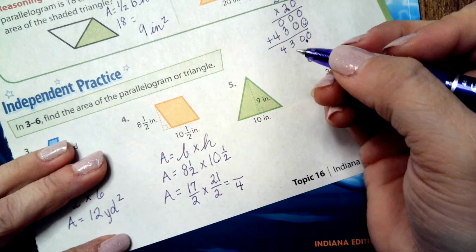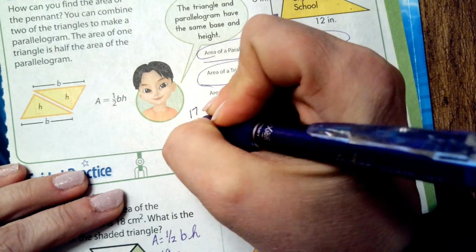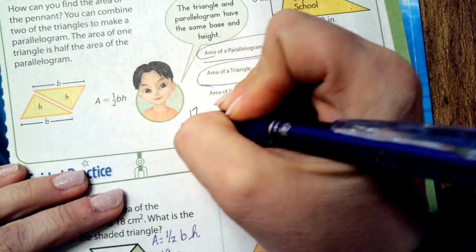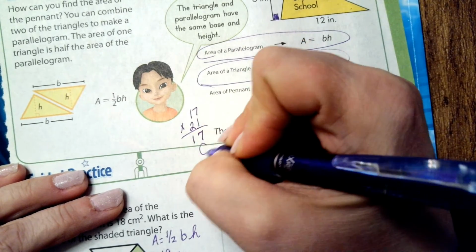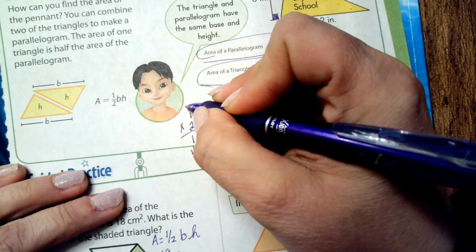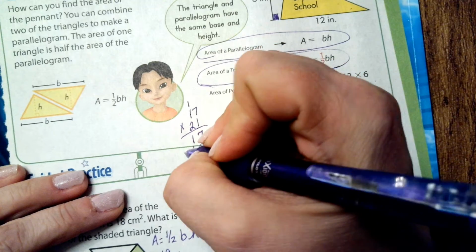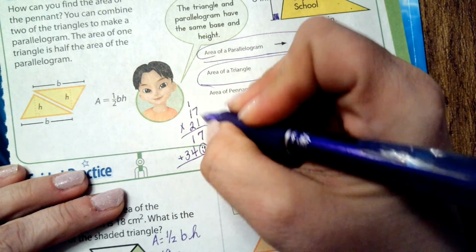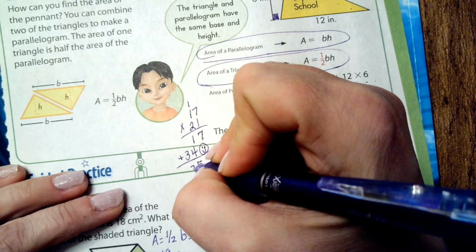17 times 21. Look, I got all this paper up here. I'm coming up here, so I got some space to do it. Okay, 17 times 21. 1 times 7 is 7. 1 times 1 is 1. Put it in my placeholder. 2 times 7 is 14. Carry the 1. 2 times 1 is 2, plus 1 more is 3. Gonna add that right on up. 7 and 5 and 3. 357. Okay.